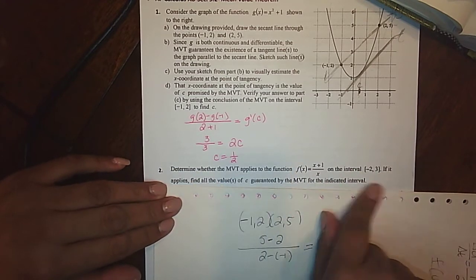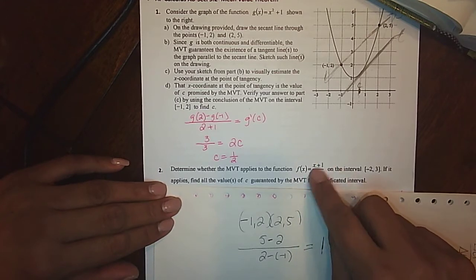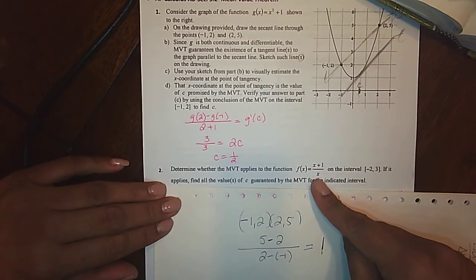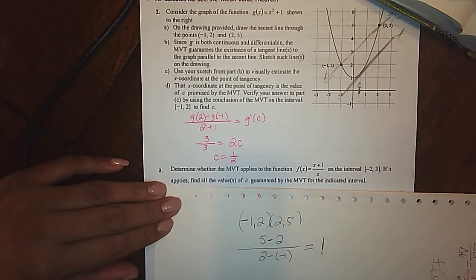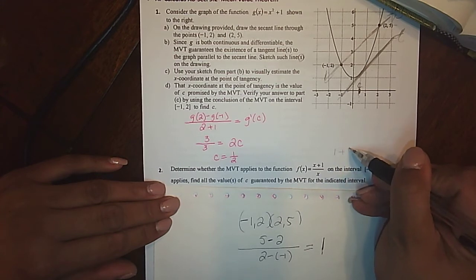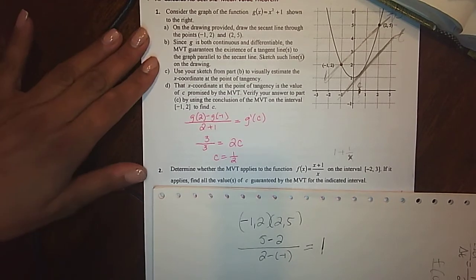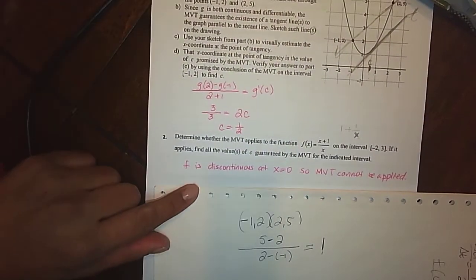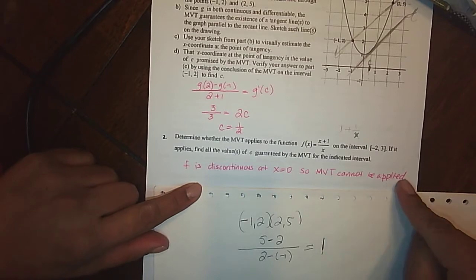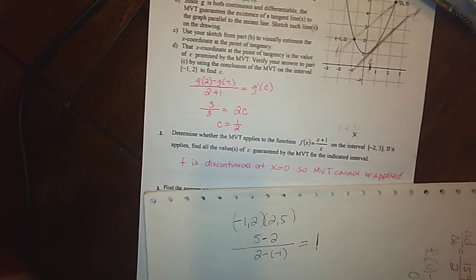Actually, my dilemma is here. If you look at this function, it is discontinuous at 0. Even if I reduce it, it reduces to 1 plus 1 over x. It's discontinuous at 0. And if it's discontinuous, you know it's not differentiable. So f is discontinuous, so the mean value theorem cannot be applied. That's it. We're not applying it because that's what it said.